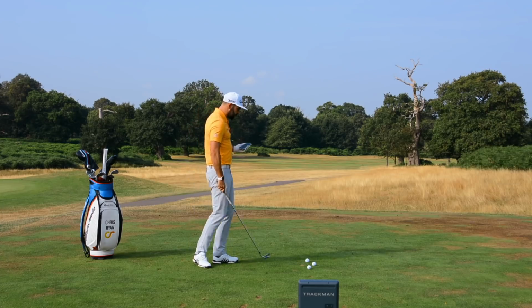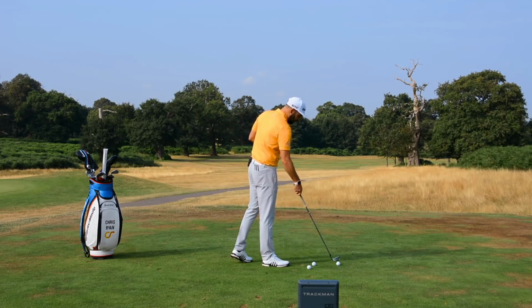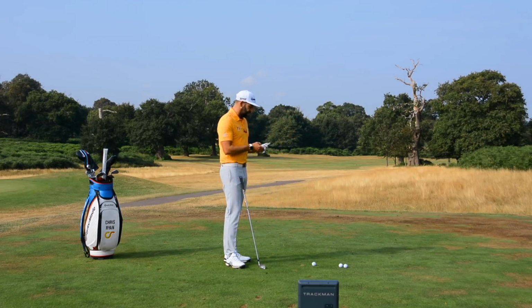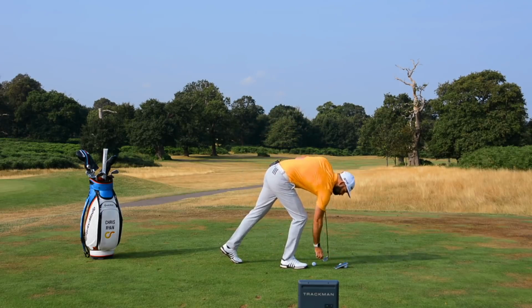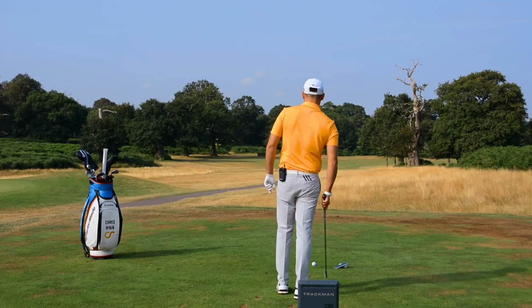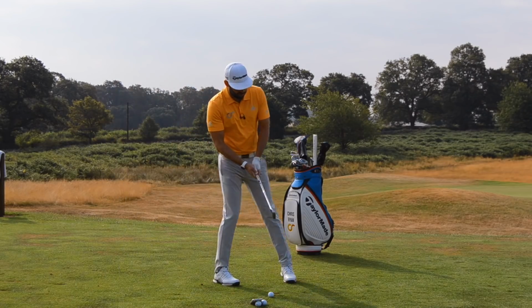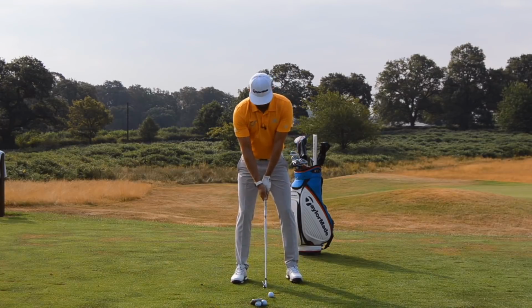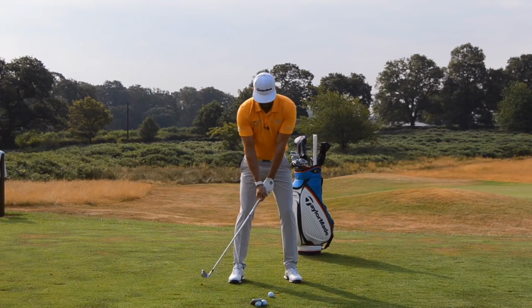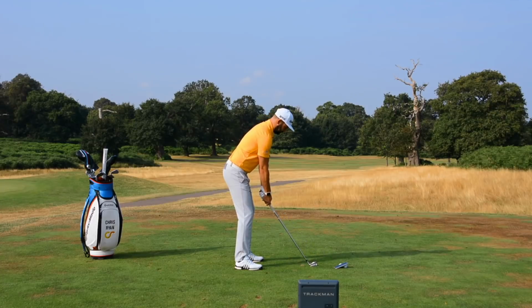So what we're going to do is I'm just going to set myself up and hit this one with the ball pretty much in the center of my stance. Now I've got a 6-iron in my hand, so for me this would be pretty much where I'd play the 6-iron from. I've got my target out there, which is the V in the trees in the distance. So I'm going to try and make my normal golf swing from this normal middle of my stance ball position.